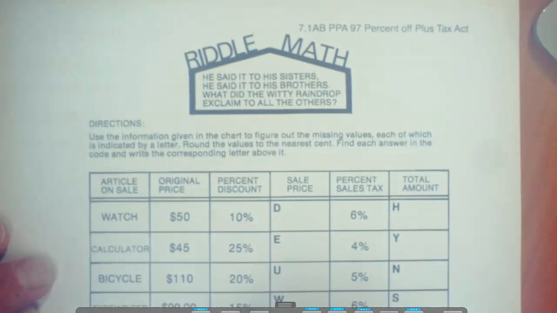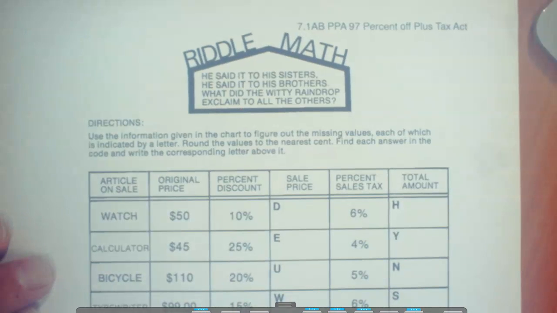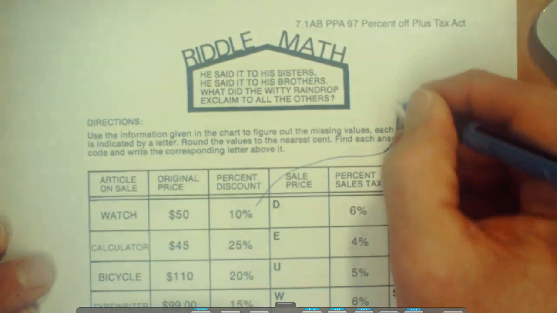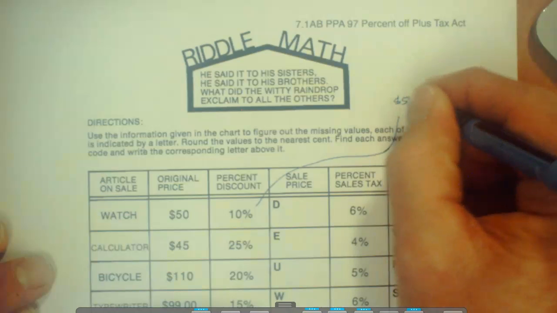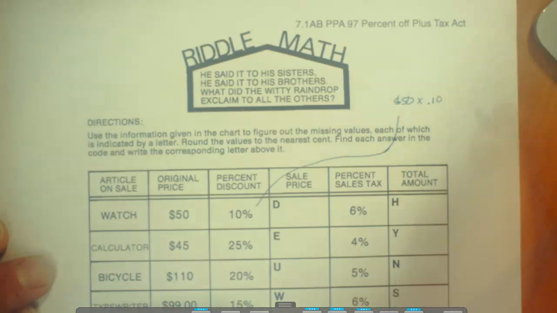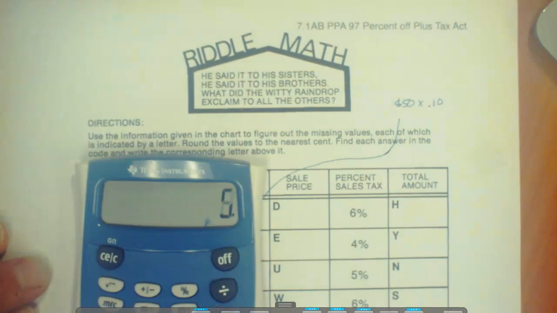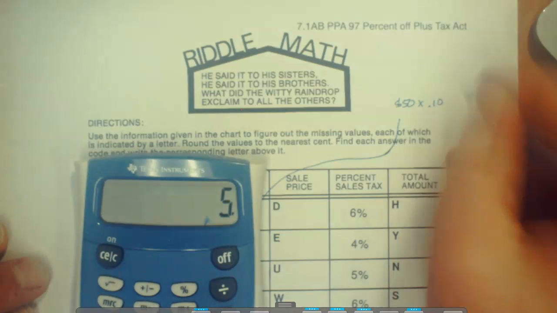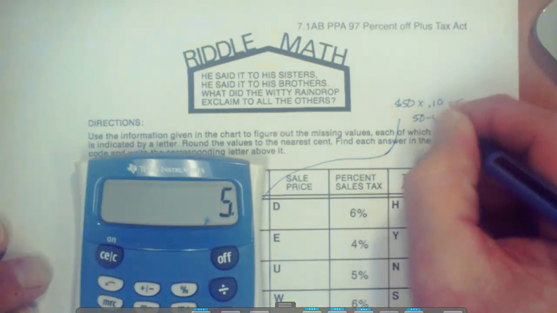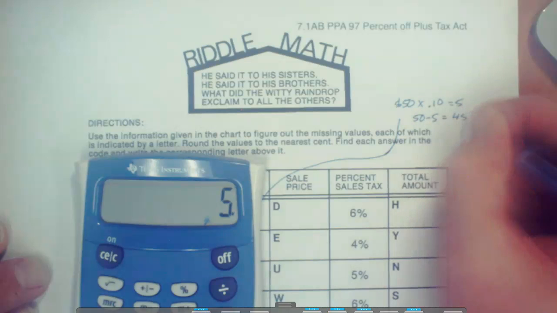Alright, so we've got a watch that the original price was $50, and it's going to be a discount of 10%. So you can do this two ways. You can take that $50 and multiply that times 0.10. That's going to give you the discount. 50 times 0.1 equals $5. And then you can take that original price, the 50, and subtract the 5, and you get $45.